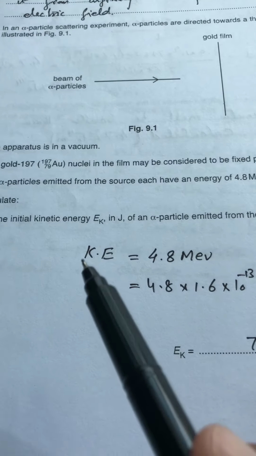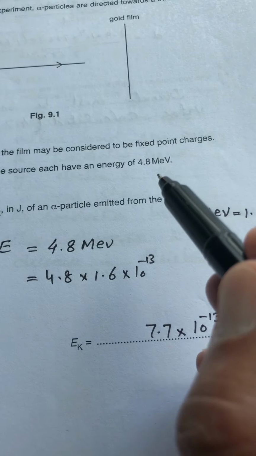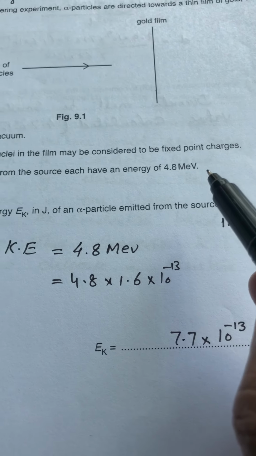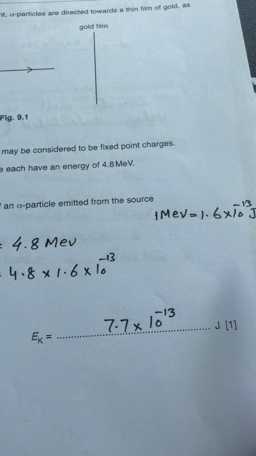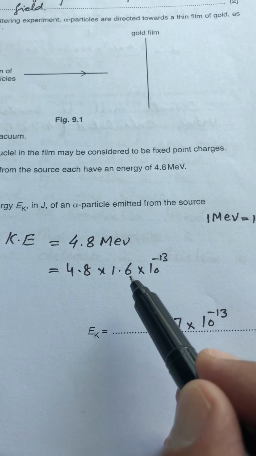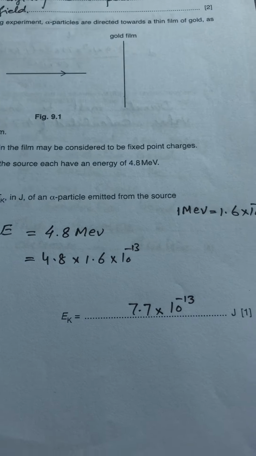Next, initial kinetic energy in joules. Look, it's given as 4.8 mega electron volts. So 1 mega electron volt is 1.6 times 10 to the power minus 13. So 4.8 times this 1.6, it is 7.7 times 10 to the power minus 13 joules. So it is converted into joules.